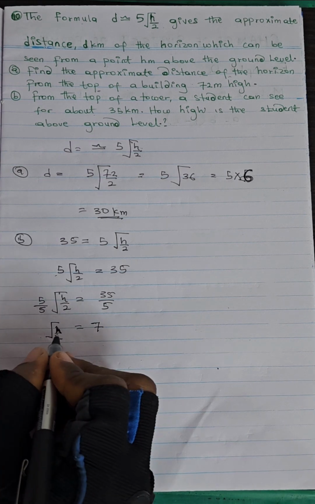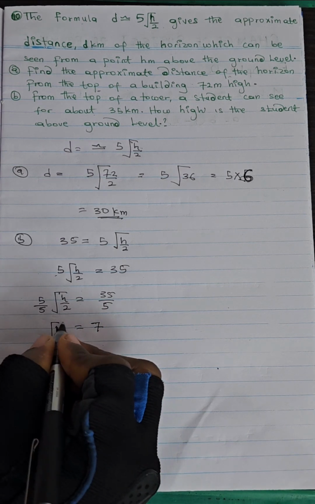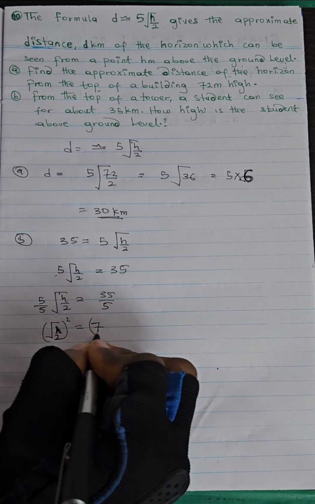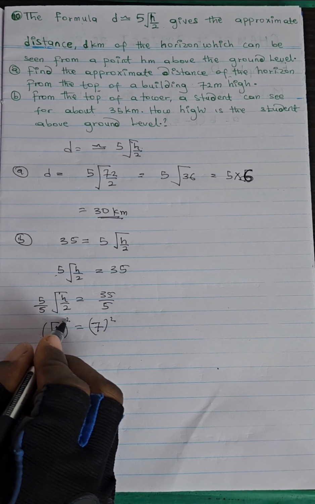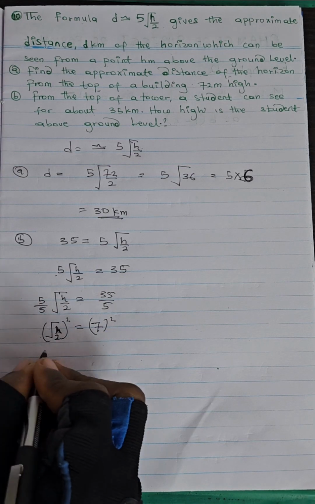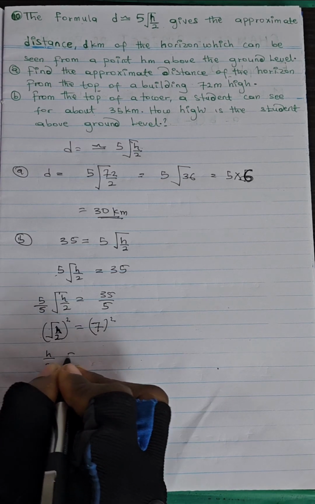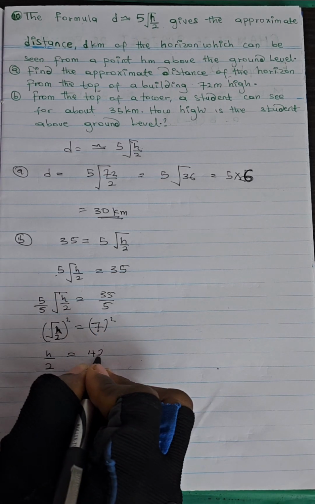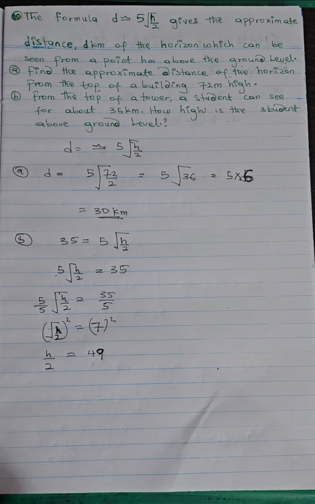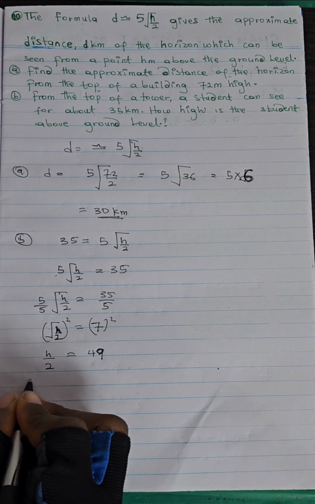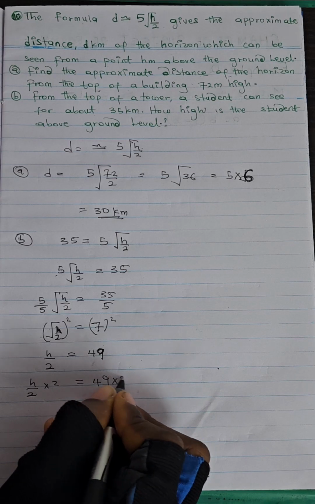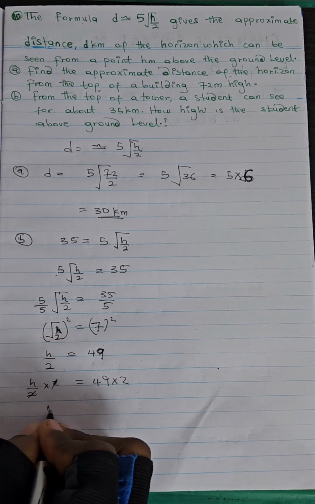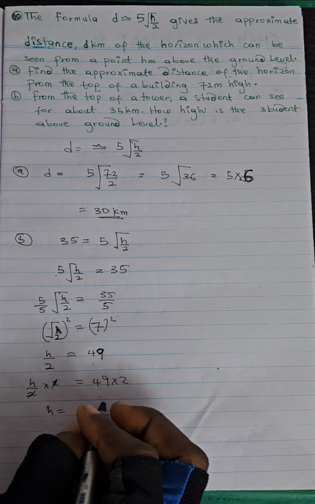So what's the next thing we are going to do? We square both sides of the equation. Square, square. So when we square this side, the square cancels out the square root. So we are left with H over 2 is equal to 7 squared, which is what? 49. So when we multiply both sides of the equation by 2, we have H over 2 times 2 equal to 49 times 2. So this cancels out to give you H is equal to 49 times 2.